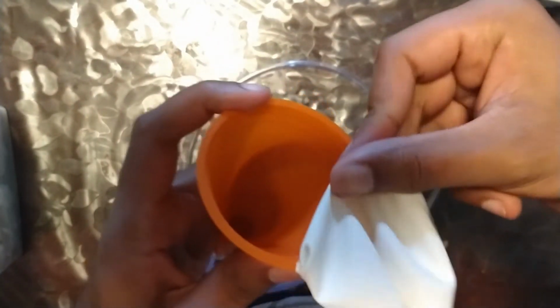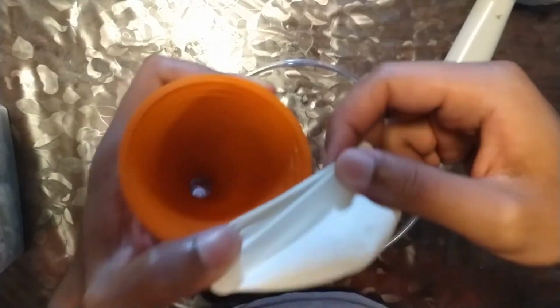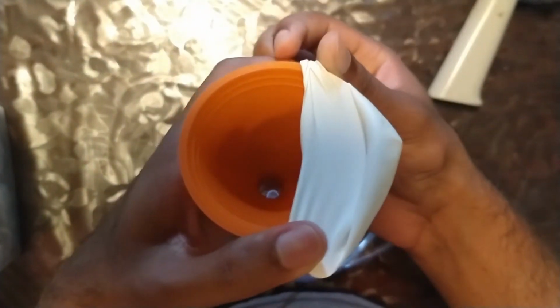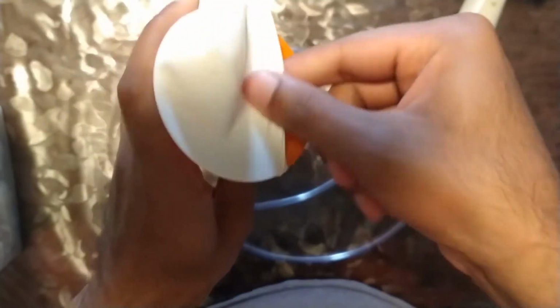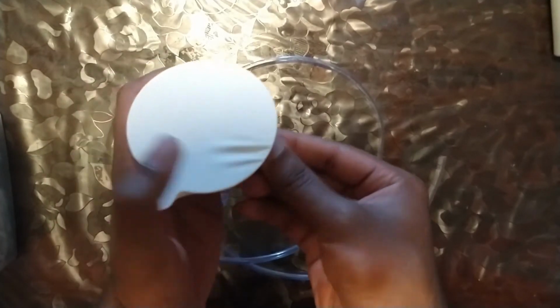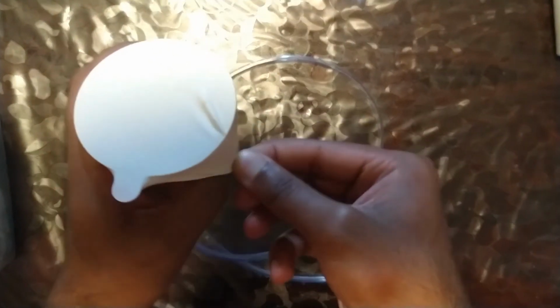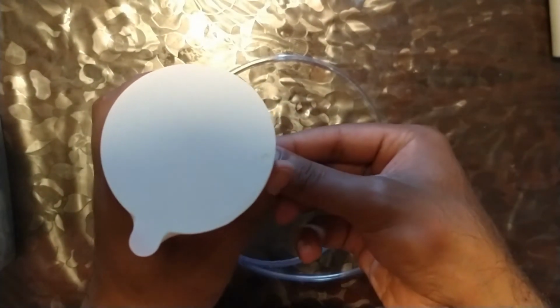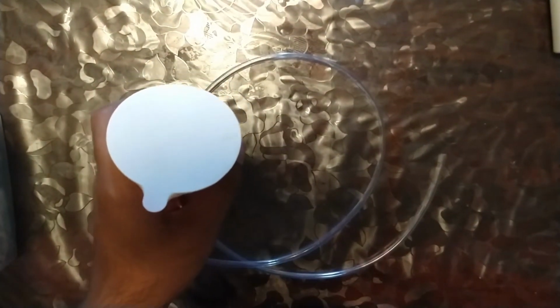So now I want to wrap the balloon over the wide end of the funnel. In order to do this, cover the funnel with the balloon, and then we'll hold on to one side while pulling the other side, and stretching it over until the whole funnel is covered. We want to get rid of any lumps, and we want to make sure that we have a nice flat surface.